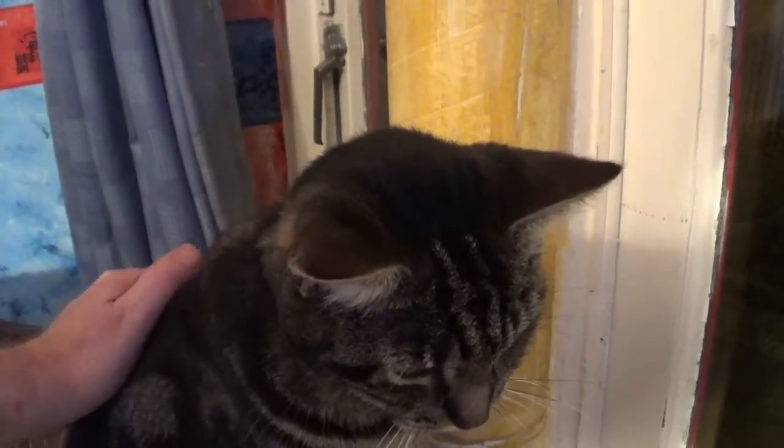So, alright Spotty, you want to go out, son? Alright, there you go. You see, that's the other thing as well sometimes. They meow and you think, right, okay, I've opened the door, and then you just sit there now. Sometimes he'll go straight out, and sometimes he just sits there.